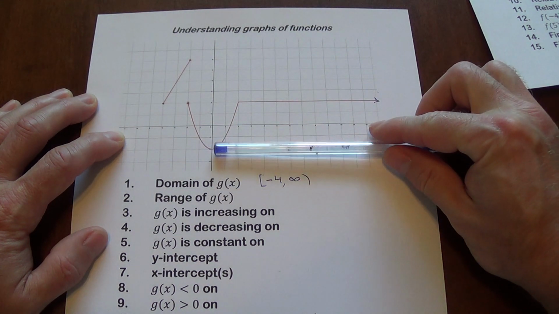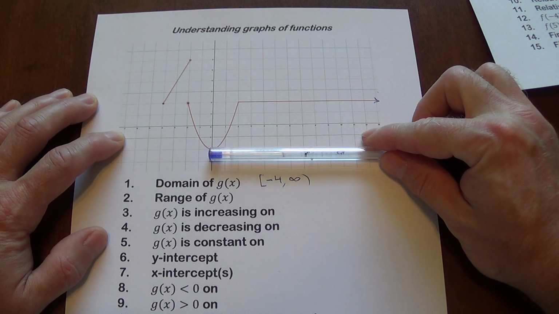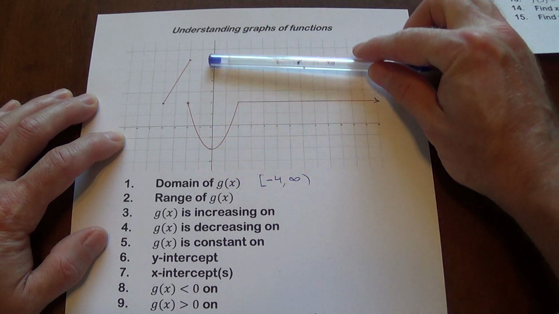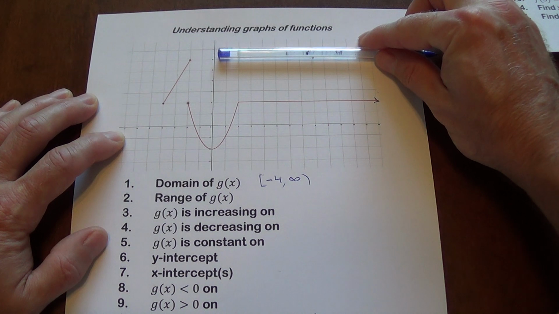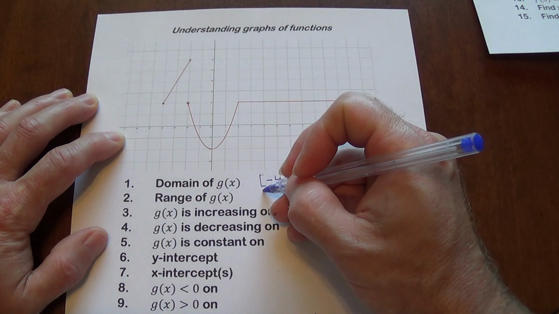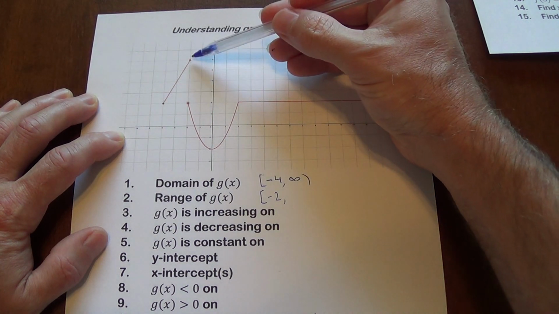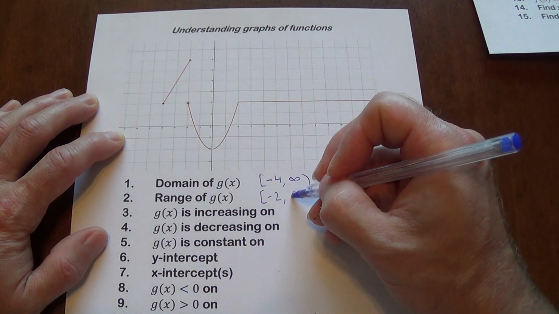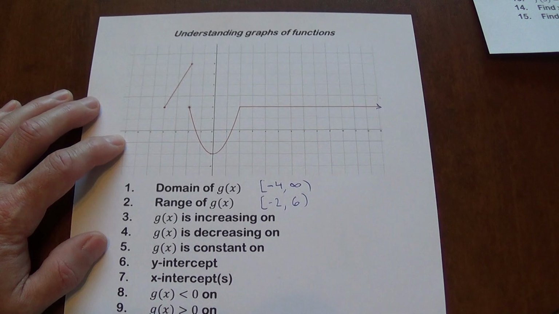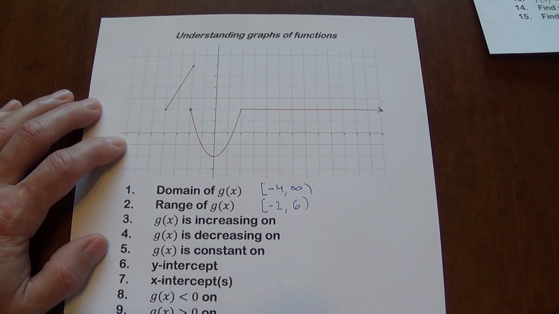The lowest point that you have here, the absolute lowest, is -2, and it does not go above 6. So we start at -2, we go up to 6, but that point is open. So when we write 6, we're going to have an open end, which means we're going to use a parenthesis.